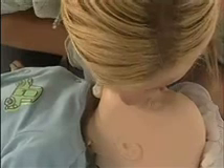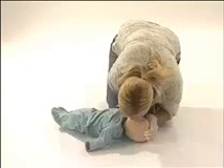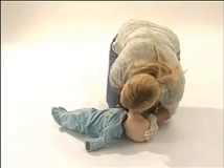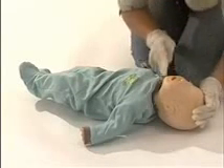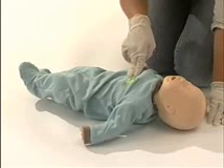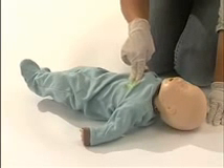Use only one hand to perform heart compressions. Breathe more gently. Use the same compression breath rate as is used for adults: 30 compressions followed by 2 breaths. This is 1 cycle. Following the 2 breaths, immediately begin the next cycle of compressions and breaths.